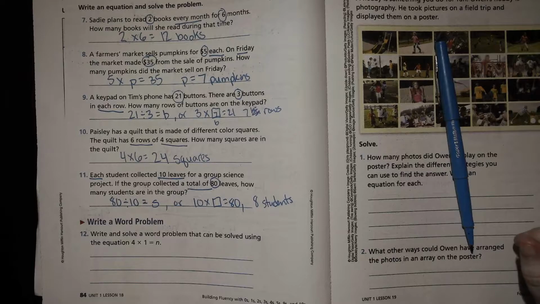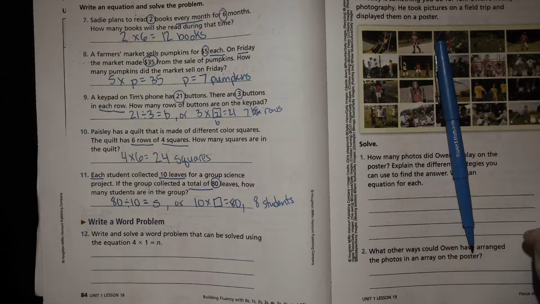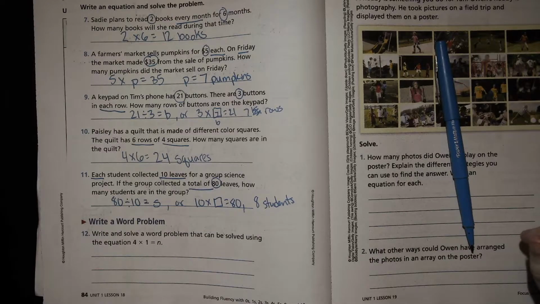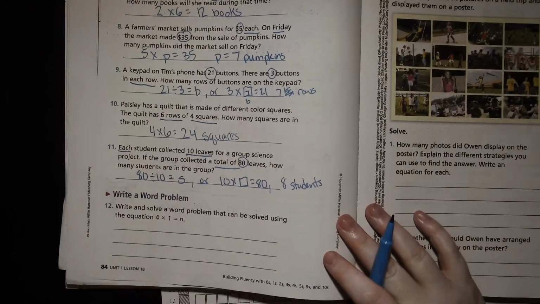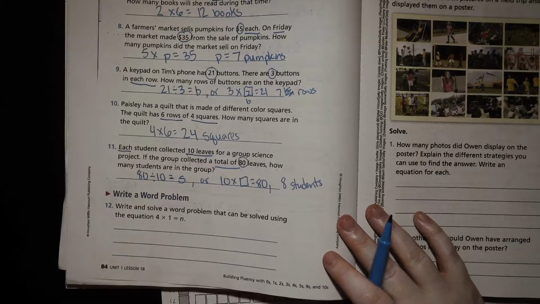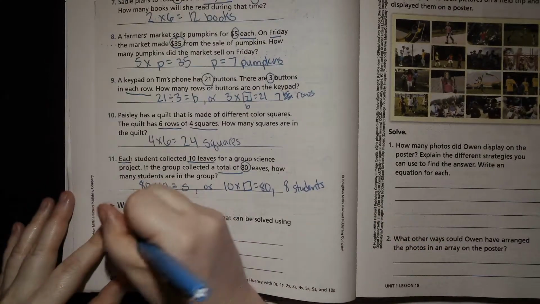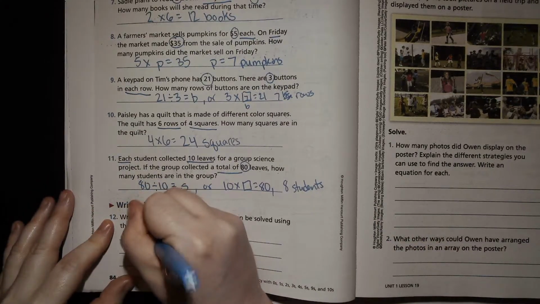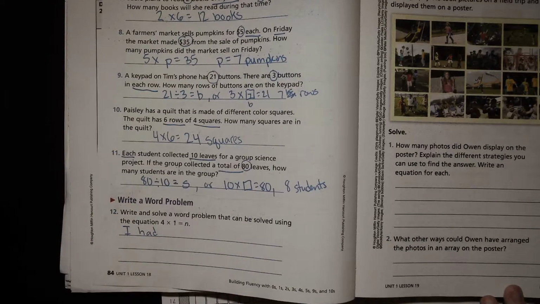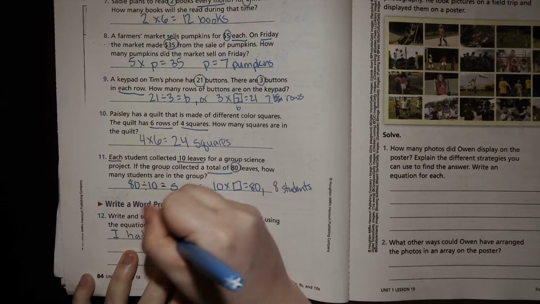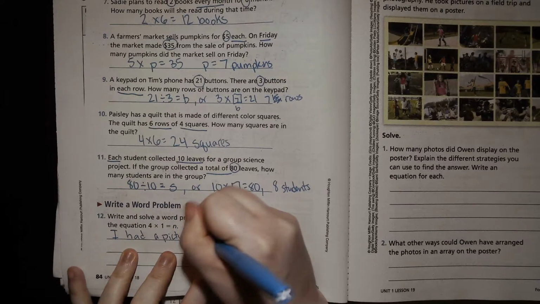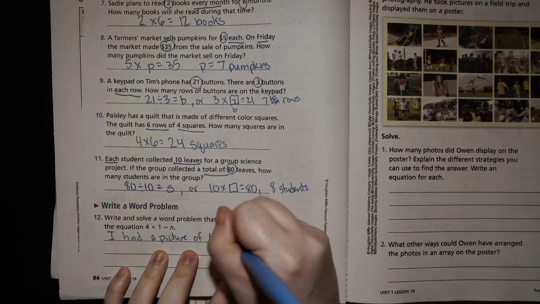All right, write and solve a word problem that can be solved using the equation 4 times 1 equals n. Okay, so this will be like one group of 4, right? So I had, and let's think of a noun that starts with N. How about noses? Okay, I had a picture of 4 people.